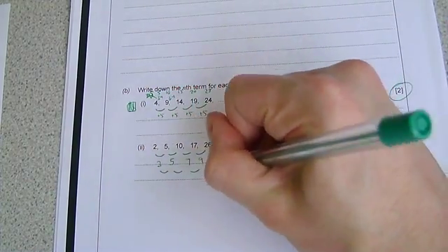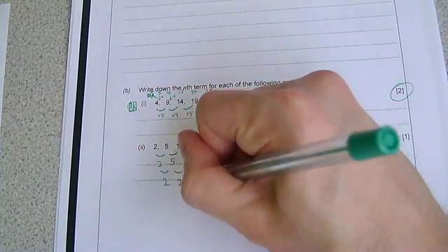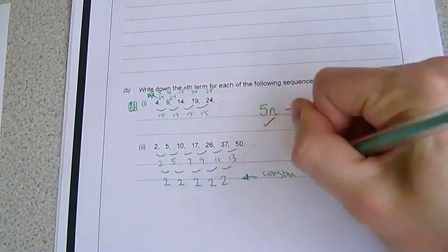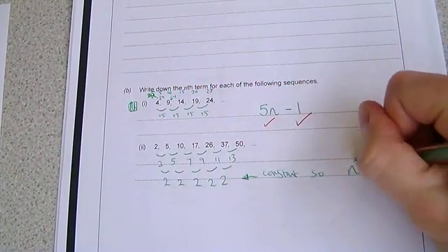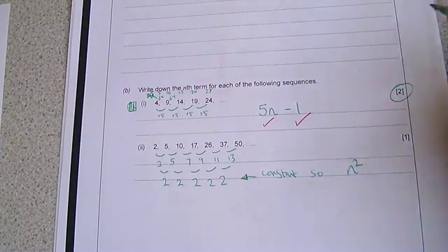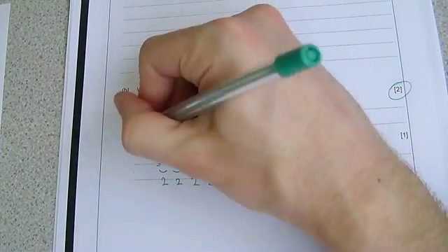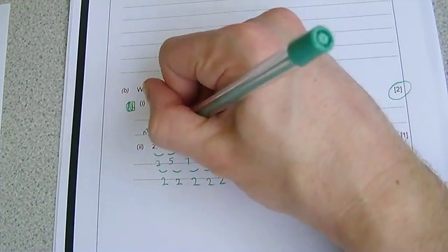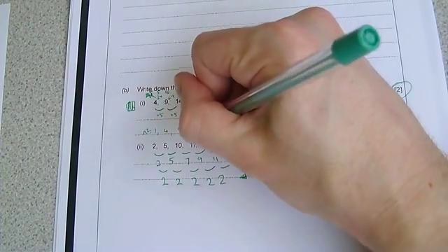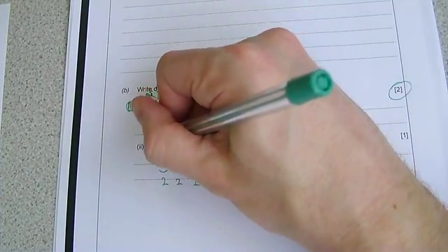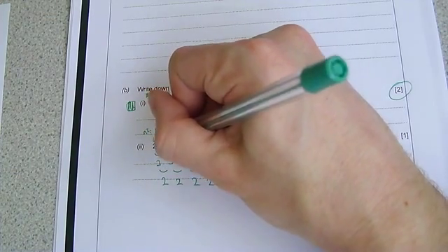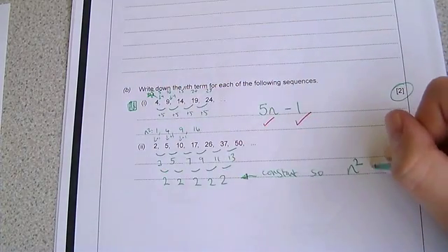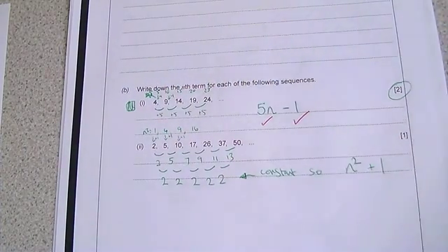Okay. Now you can see here with this one, that goes up in 2, then another 2, then another 2, and so on. If that is constant, what does that tell you? It tells you it's n squared. Good. Okay. So above this sequence, we're going to write out the n squared sequence, which would be the square numbers. 1 times 1, 2 times 2, 3 times 3, 4 times 4, and so on. What do I do to 1 to get to 2? Add 1. 4 to 5, add 1. 9 to 10, add 1. So my sequence is going to be n squared, add 1.